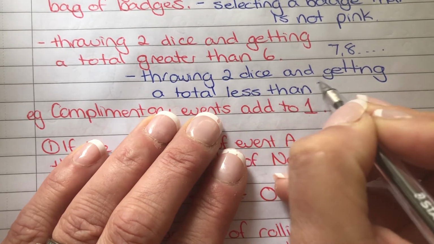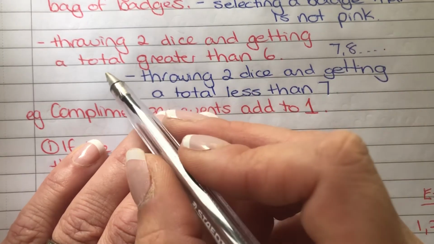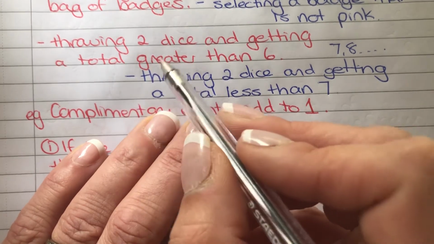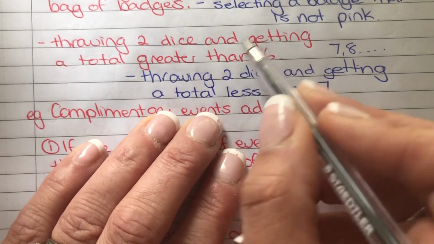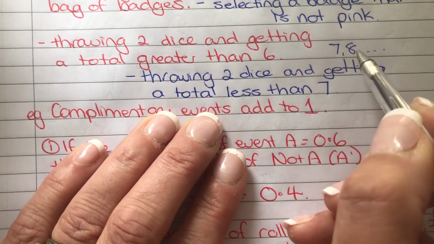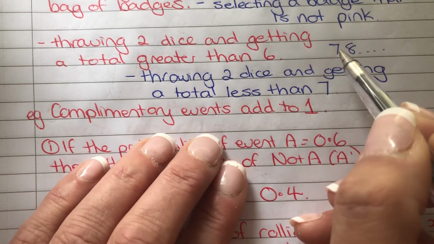7. Now it's a good idea to quickly write that or have it in your head, because we're tempted to say a total greater than 6. Well, that must be a total less than 6. But that's not right, because then it doesn't include 6. So if you write your list or you have it in your head, it'll make you see that you want the total less than 7.